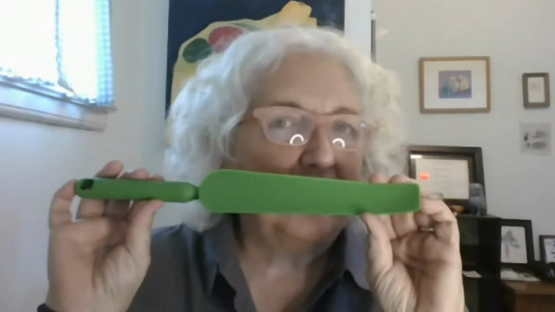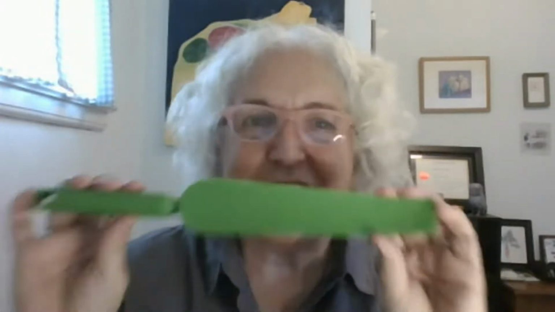And this is from Sur La Table, and this is a scraper for your Vitamix. And this will get every ounce of hummus, cashew bechamel, pasta sauce, anything that you have put into your Vitamix or other high-speed blender. It just gets right in there. And again, it's also very easy to clean. And I use this to get to the bottom of an almond butter jar, just so that I can get everything out so that there isn't any food wasted.